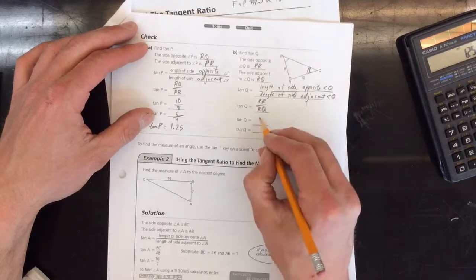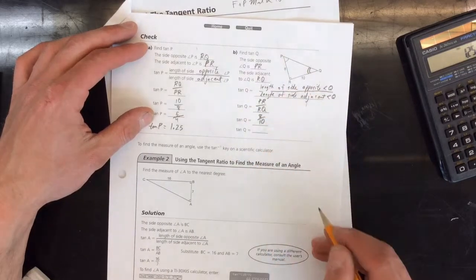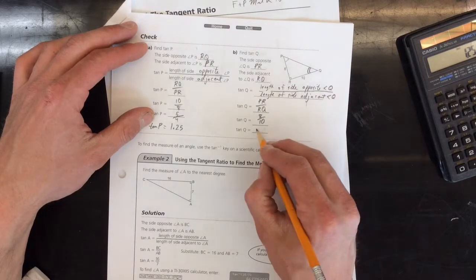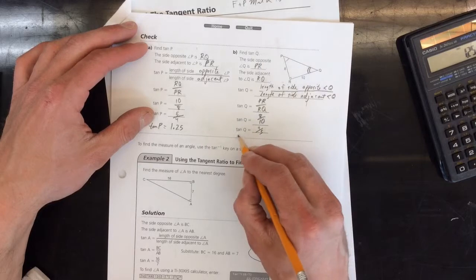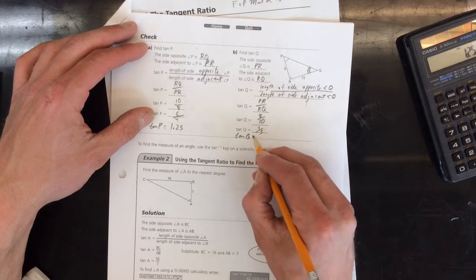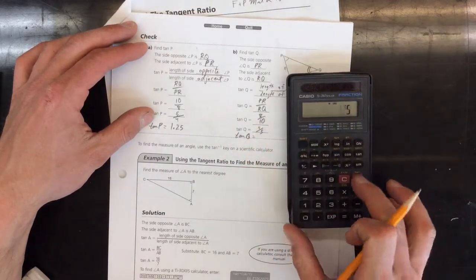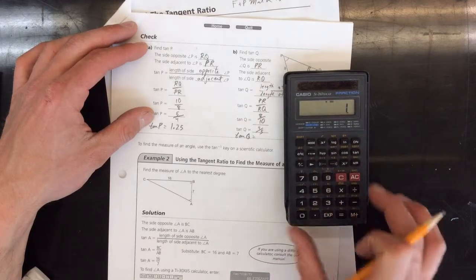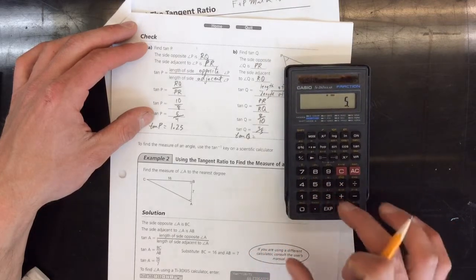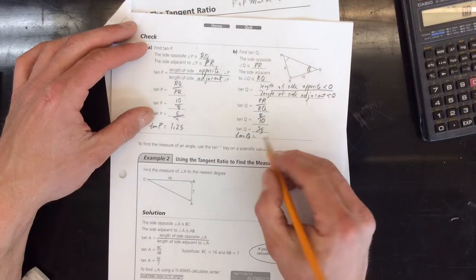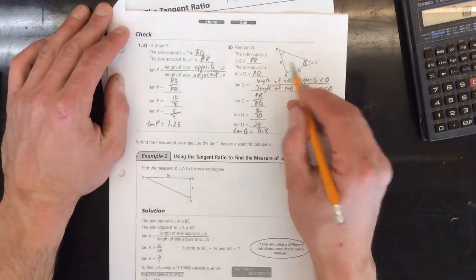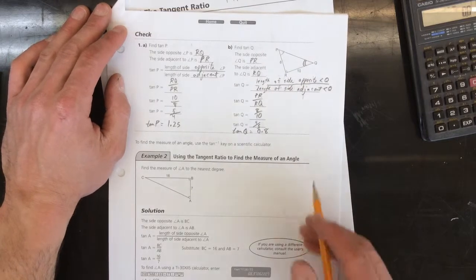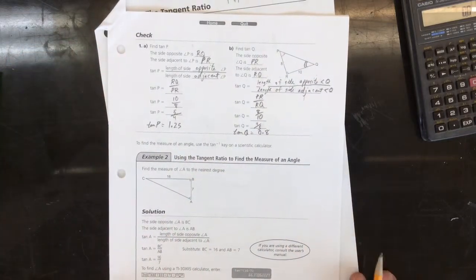If we use the numbers, we'll get 8 over 10. This can be reduced to 4 over 5. And if I write this as a decimal, tan Q equals 4 divided by 5, which is 0.8. So this angle is bigger by a little bit, looking at the two ratios.